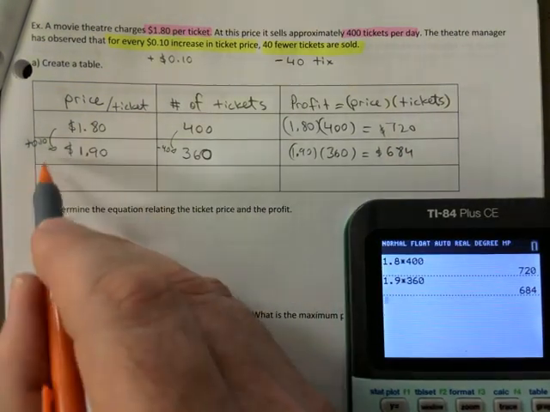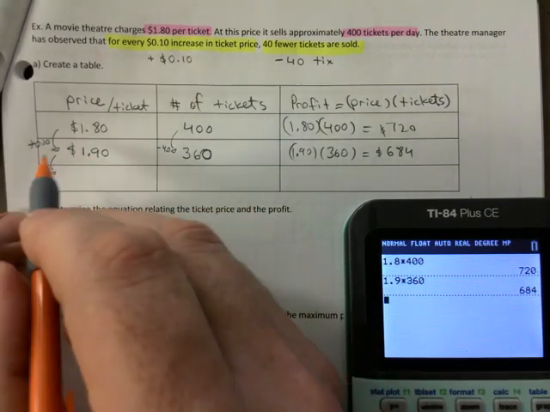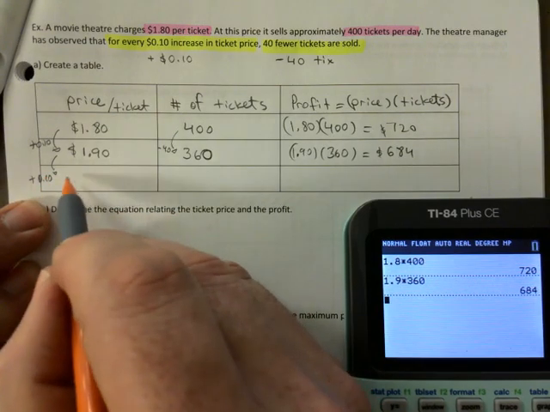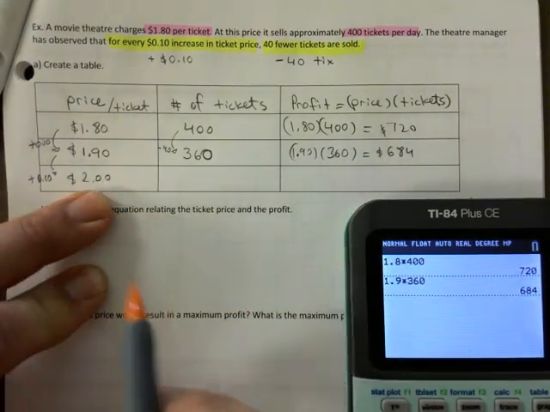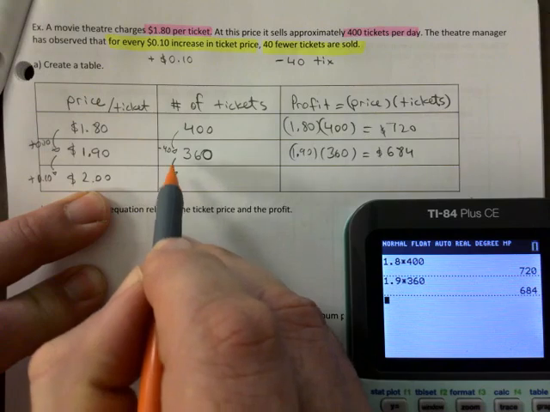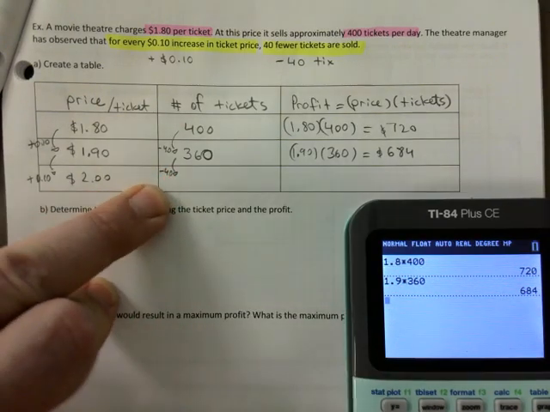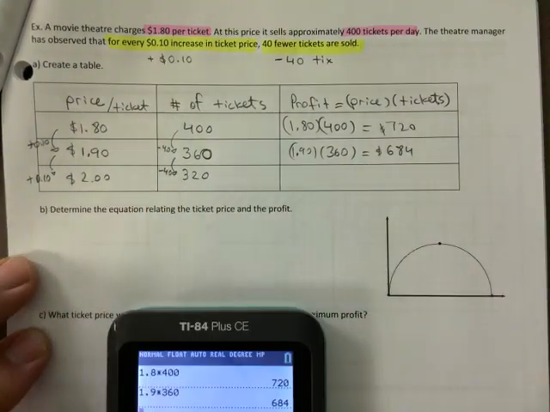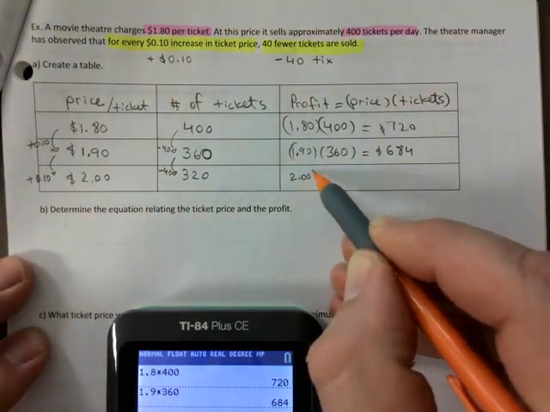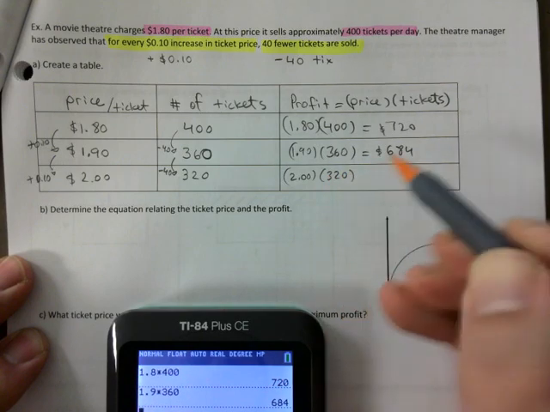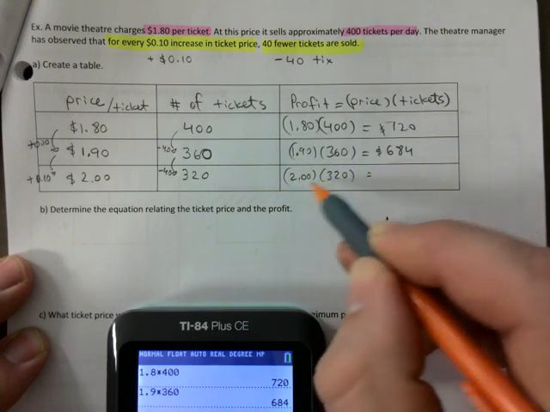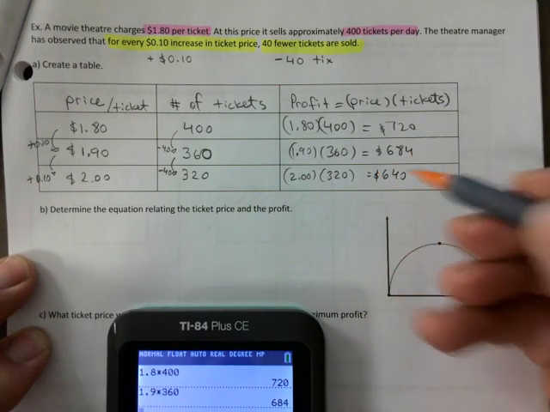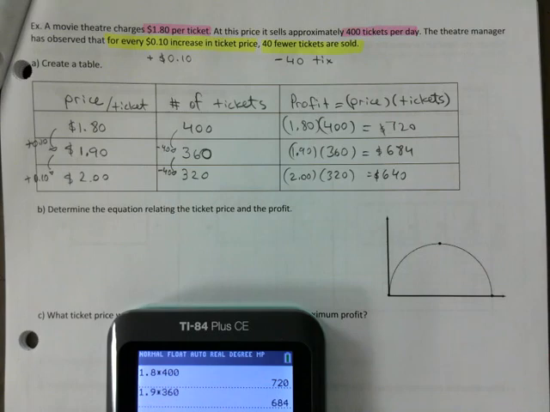But there's a sweet spot, right, where you maximize it. So 10 cents increase again, that gets you to $2 exactly. Hey, guess what? If you do that one more time, you're gonna lose 40 tickets again. So that gets you to 320. So that'll be $2 times 320, and we can probably do mental math on that one, right? 2 times 320 is 640. So your profit is going down, but hey, these are just the 3 points.